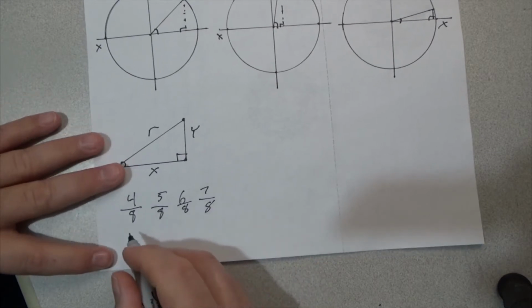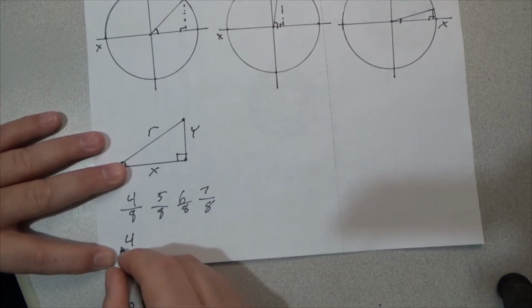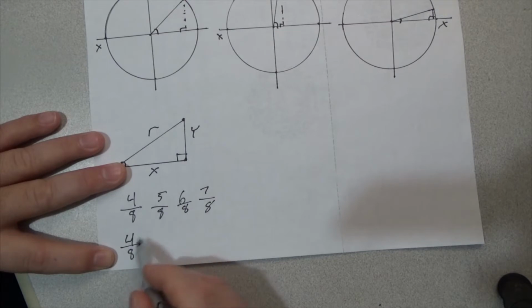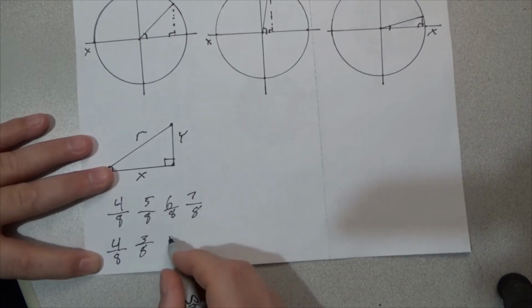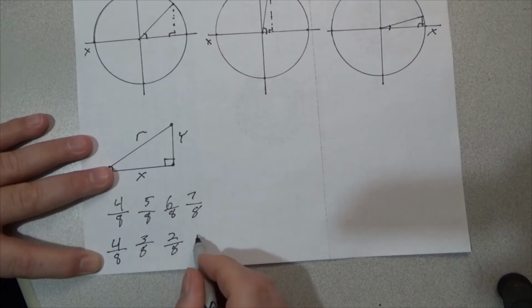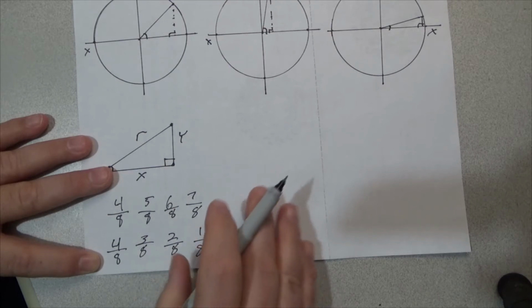The same is true if we decrease the numerator. Well, not the same thing, but it follows the numerator if the denominator stays the same. So if we go from 4/8 to 3/8, 2/8 to 1/8, if we decrease the numerator, then the fraction goes down.